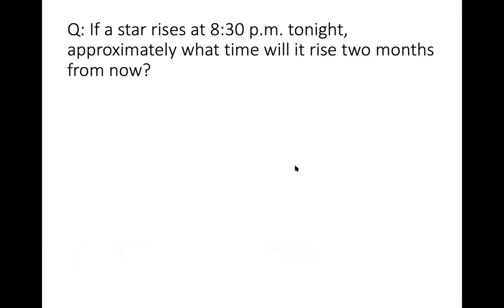Right. So I have a question right here that is very similar to the previous one. Just try it yourself. If a star rises at 8:30 p.m. tonight, approximately what time will it rise 2 months from now? So this is very similar to what we have discussed earlier, right? So just think about this time difference, 4 minutes for each day. That's all you need to consider, right? So just try it yourself. This is just a sample problem that you could try.